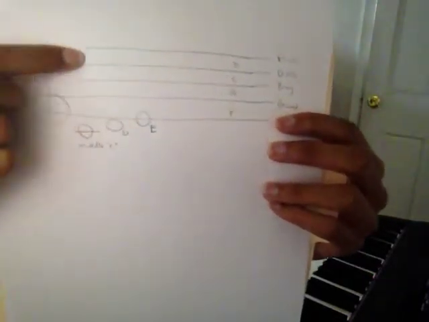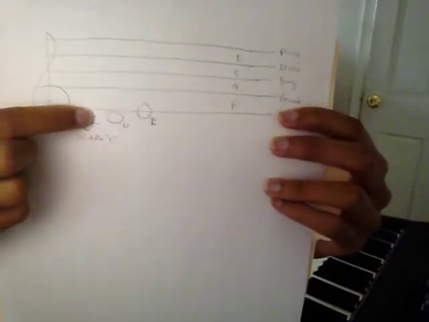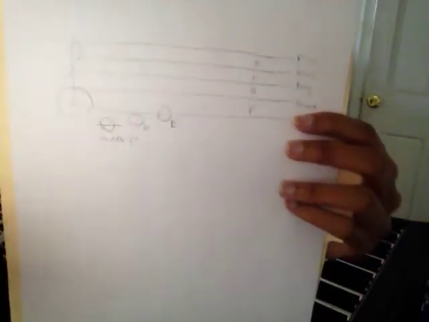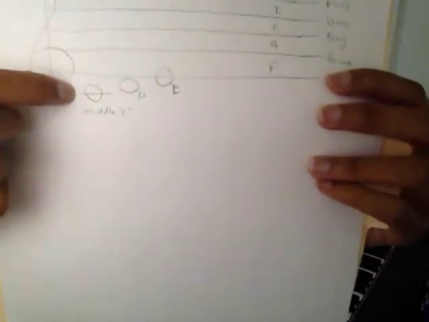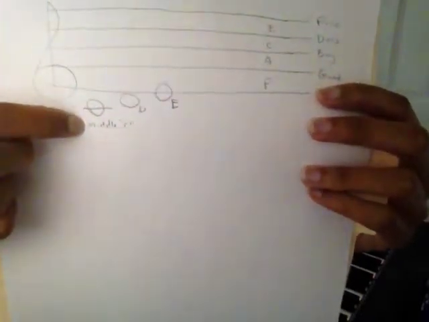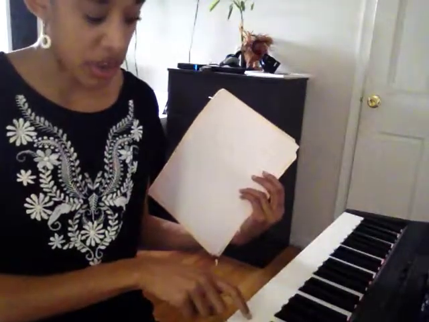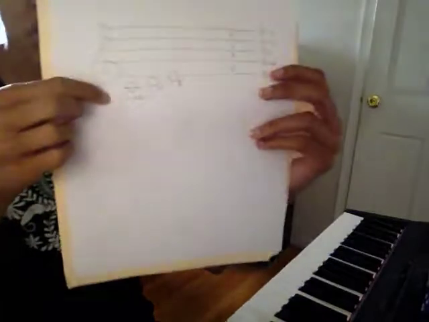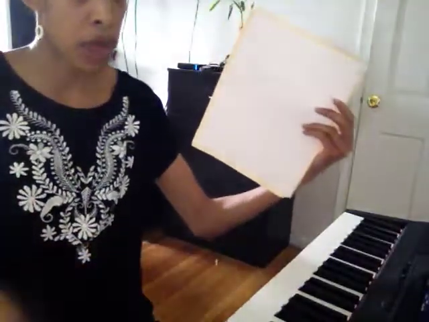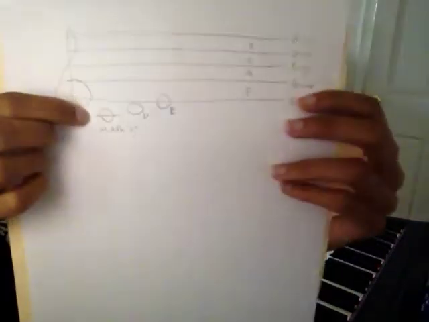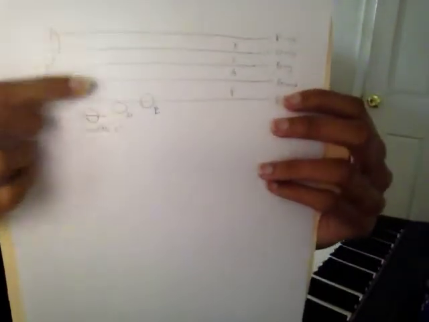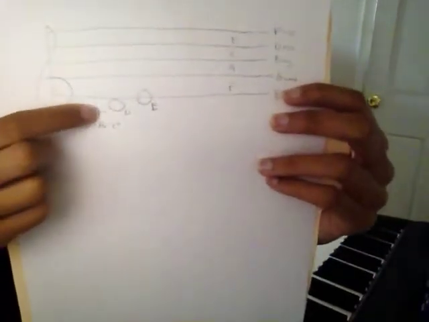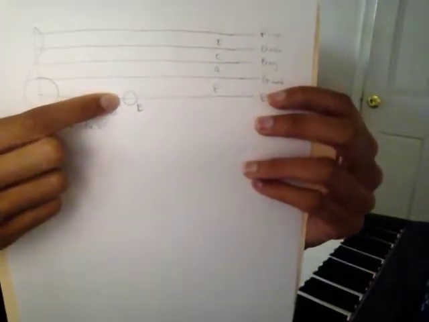Now on each line and each space, a note will be assigned. So here, this note on this ledger line is middle C. Whenever you see that middle C, that's when you play the middle C on the keyboard. That's why it's important, because each note is assigned to a specific key somewhere on the keyboard. The notes go in the pattern of line, space, line, space, and so on. So the space above middle C is going to be D, the line above D will be E.